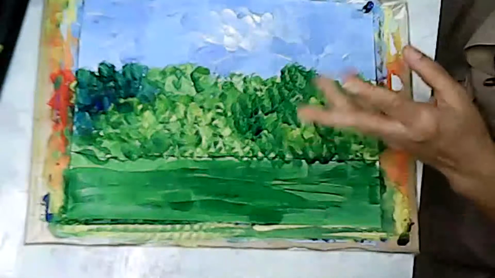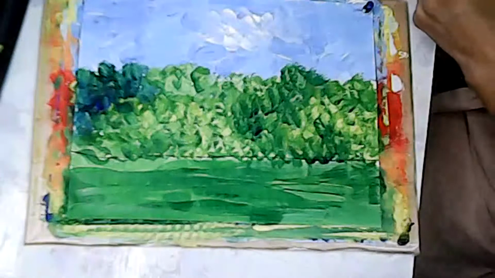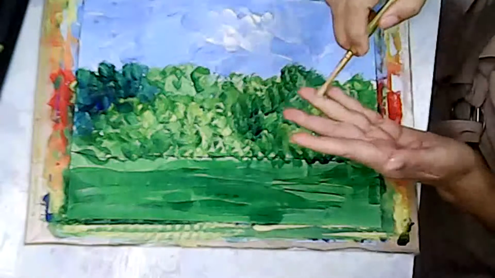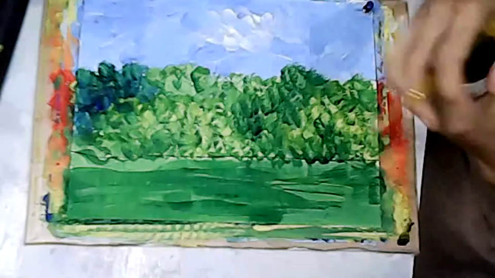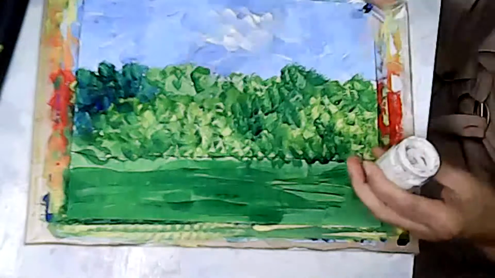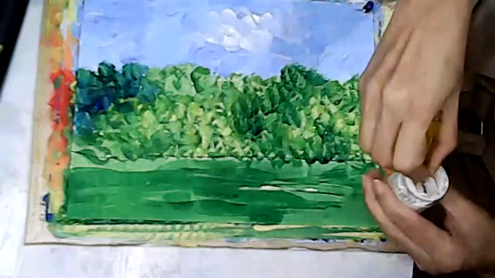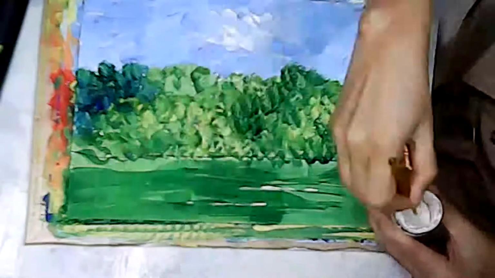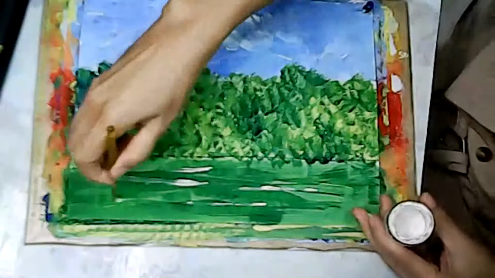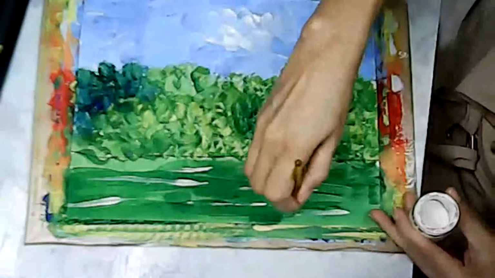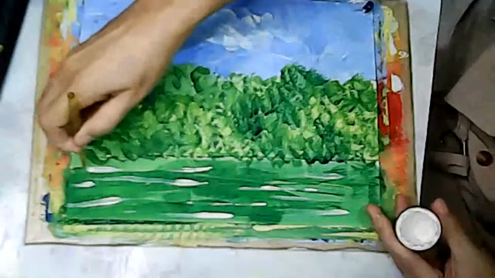Now, at this point, I need a finer paintbrush. I have here this little paintbrush. I'm going to use this one. And I need some white because I am going to put some details on the water. I am going to put some white lines to represent the current of the river. The river is flowing. And I need to put a little bit of foam because this is a very happy, jumpy river, like this. It goes very fast.